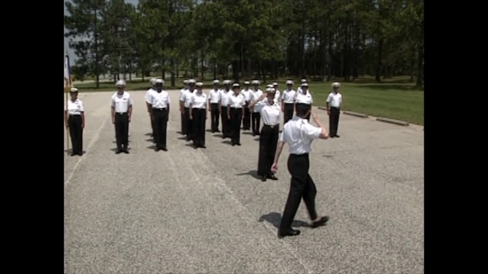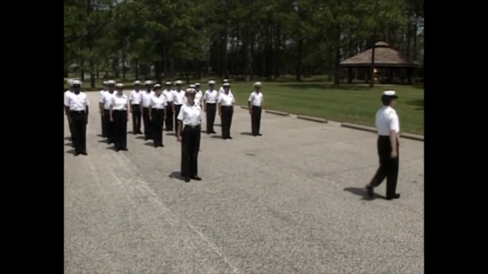As the reviewing officer passes by, all members of the platoon follow her with their head and eyes until their head and eyes are directly to the front. Then they stop and remain at the position of attention. The platoon commander does the same thing and terminates her hand salute in response to the reviewing officer's salute.